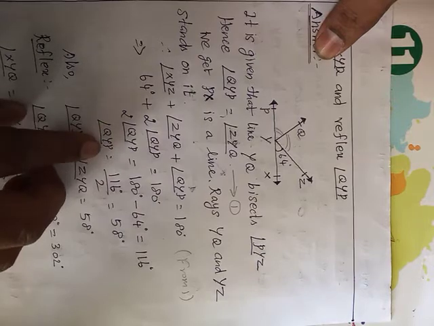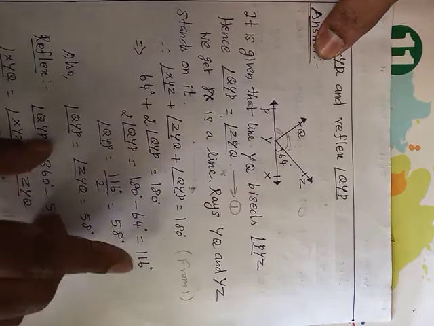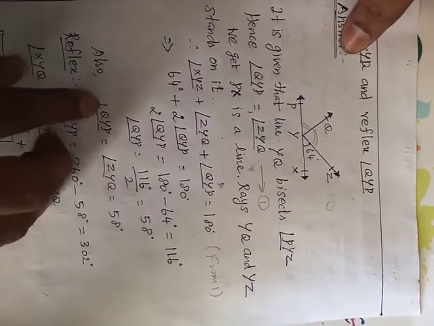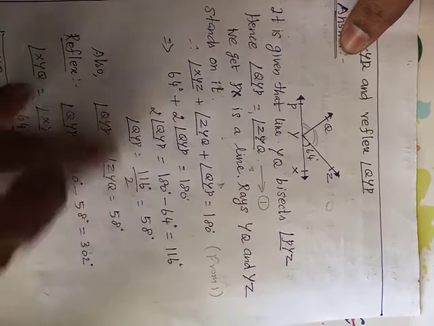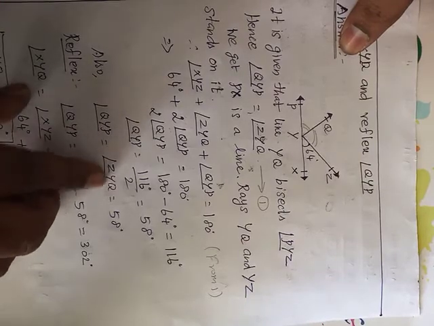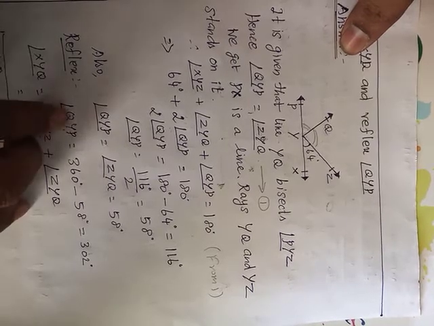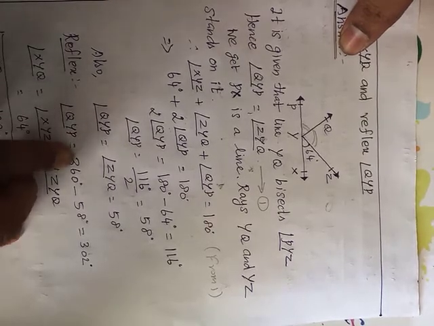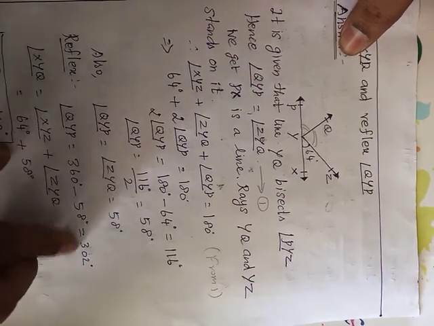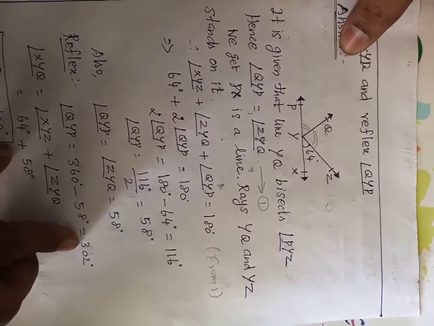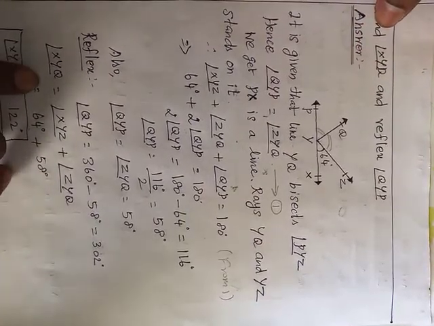So angle QYP is equal to 58 degrees. But the question asks for the reflex angle. Angle QYP is equal to angle ZYQ, which is 58 degrees. Reflex angle means you subtract from 360 degrees. So the reflex angle QYP is equal to 360 minus 58 degrees, which gives 302. After that we have to find the value of XYQ.